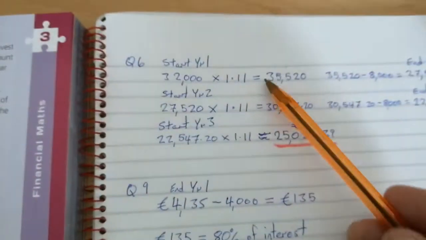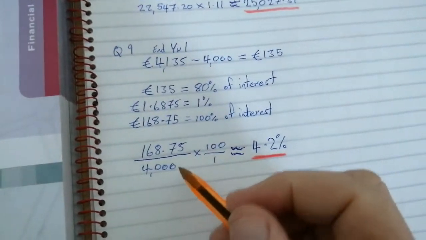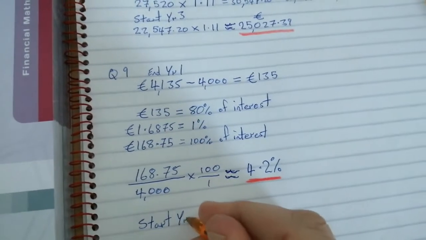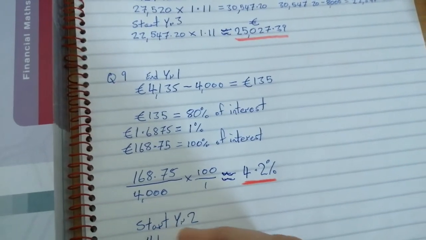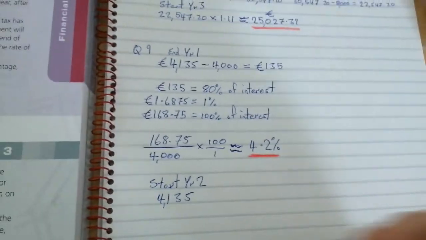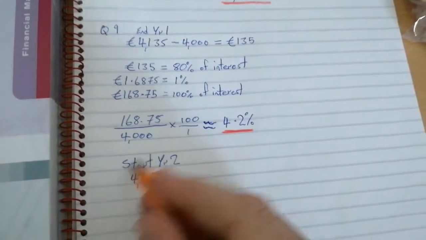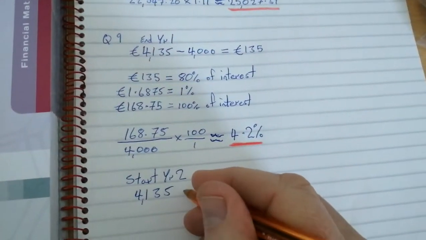So here's where we kind of think about our start of year, end of year again. So that was the end of year 1. So at the start of year 2 rather, you have 4,135. Your investment has grown to that after the tax has been taken off. But of course, after the tax has been taken off, you have less money to earn interest in the second year. But it earns it in the same way.